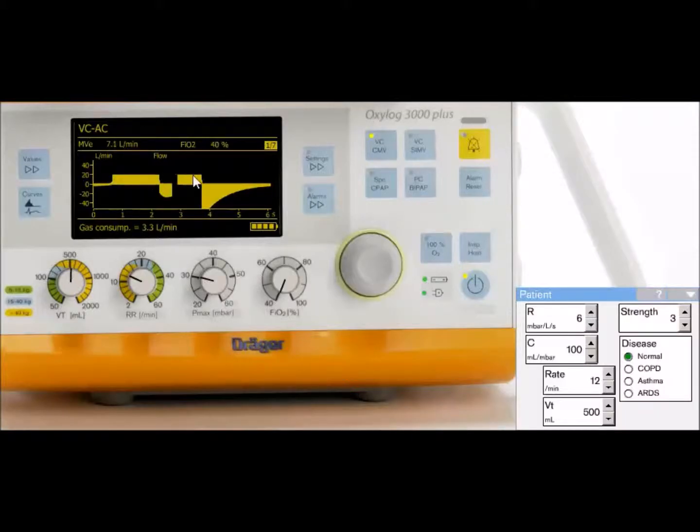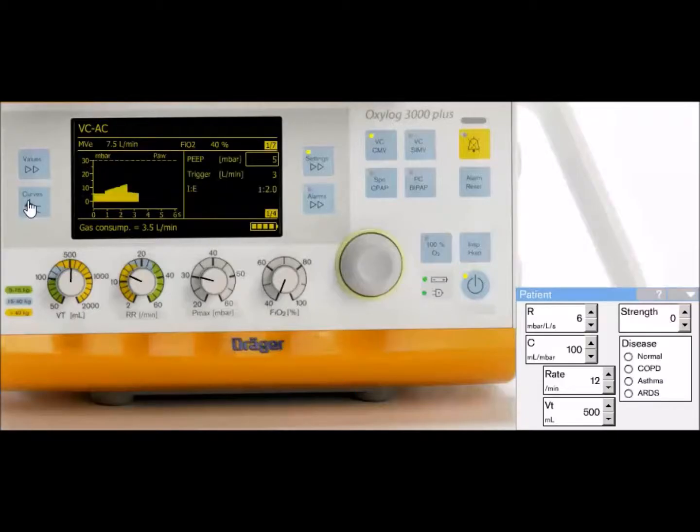So here's my flow waveform. I don't want to go back and show you that it didn't increase. I'm just going to turn this off again. I'm going to turn this back to 0 so the patient's not breathing at all. And if we go back to my curves, let's just go down to my I:E ratio, and as you notice, my flow rate is set at 19, approximately 20. Now let's go back to my waveform curves. My big waveforms, you notice my flow rate is 20.